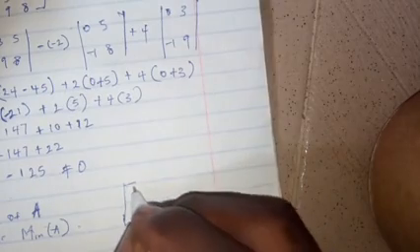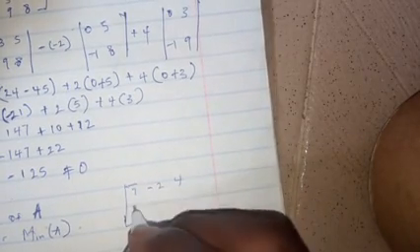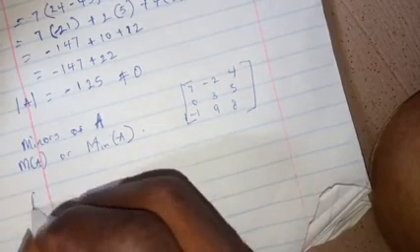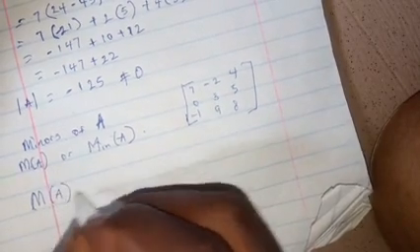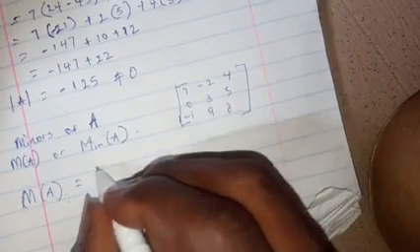For reference, let's rewrite our A here: 7, minus 2, 4, 0, 3, 5, minus 1, 9, 8. So M of A is another matrix on its own, and it's very simple to get.